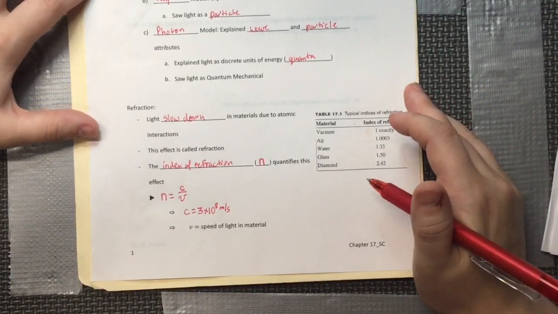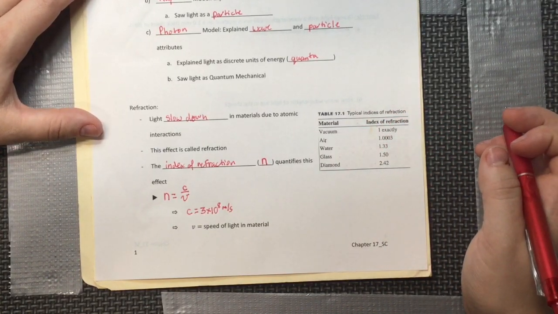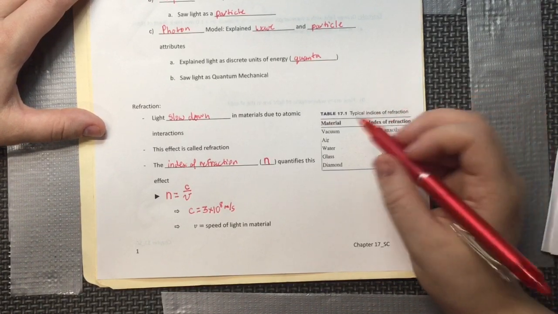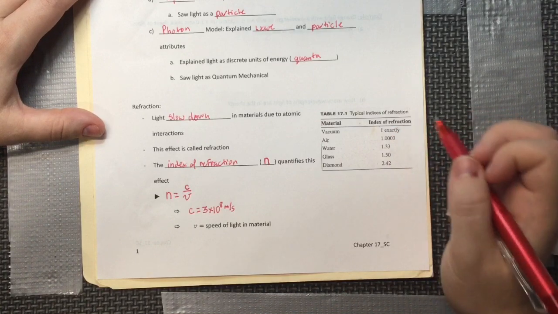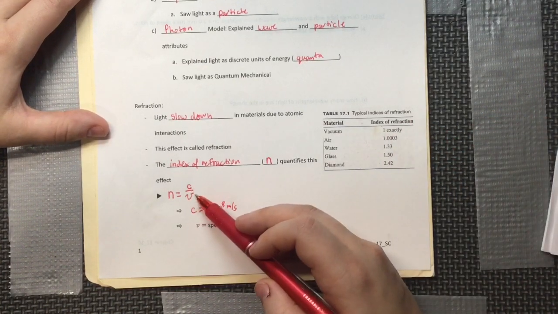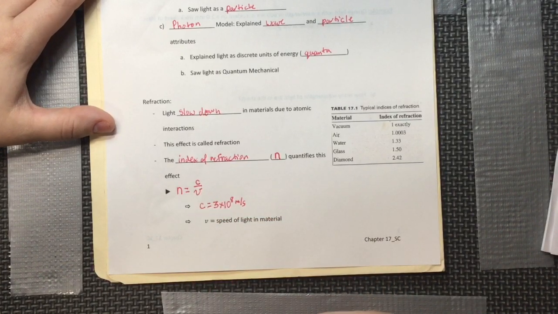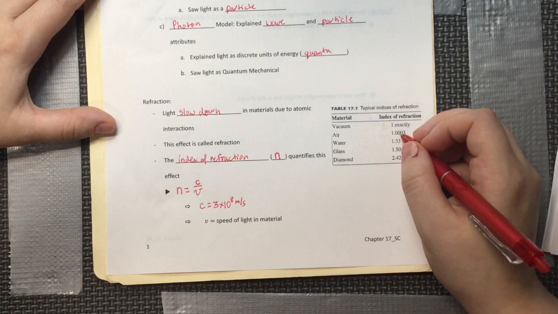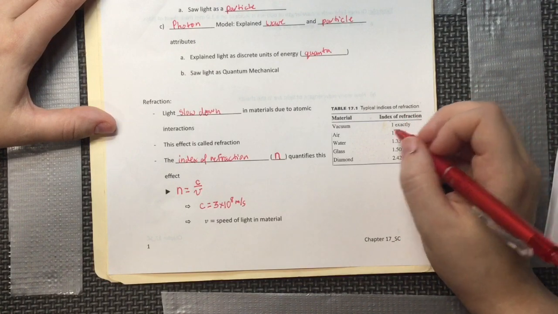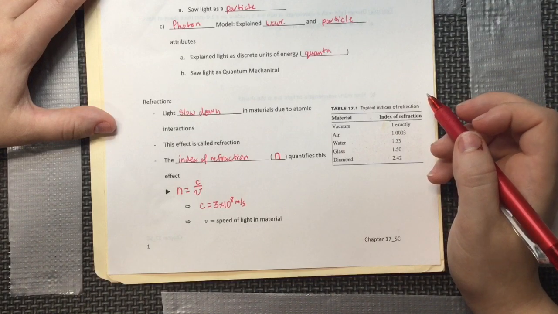These are some standard indices of refraction. So the index of refraction of a material does not change. It is the essence of that material itself. A vacuum is defined as 1 exactly. There's no slowing down of light. So c over v would just be 3 times 10 to the 8 over 3 times 10 to the 8, index of 1. Air is pretty close, at 1.0003. So we treat air as a vacuum. So we say that the index of refraction of air is 1.